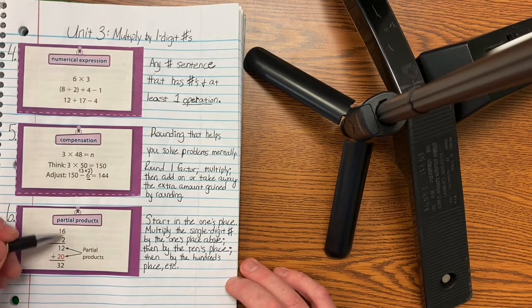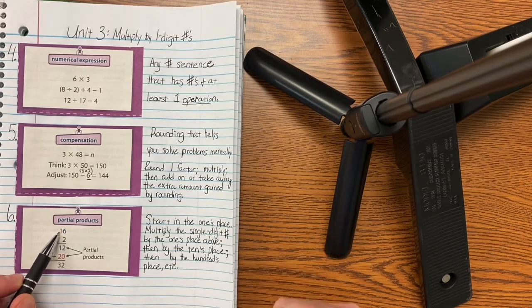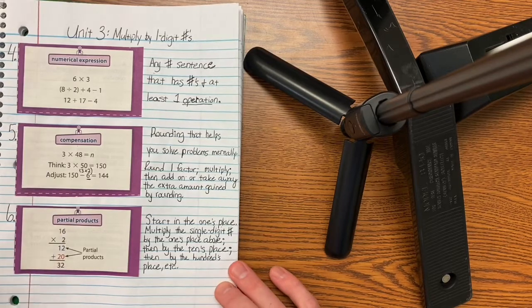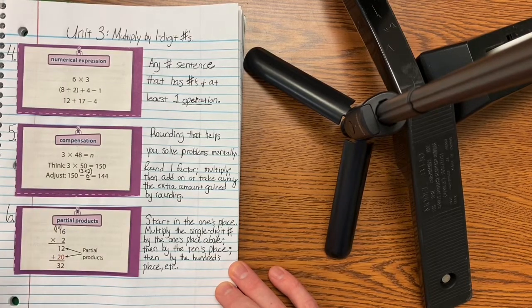For instance, 2 times 6 is 12. They did 2 times 6, they got their answer, they wrote it down. And then they did 2 times the 1. But we have to be careful here. That 1 in the tens place is really worth 10. So they're not doing 2 times 1, they're really saying 2 times 10. And that's why underneath they wrote 20.